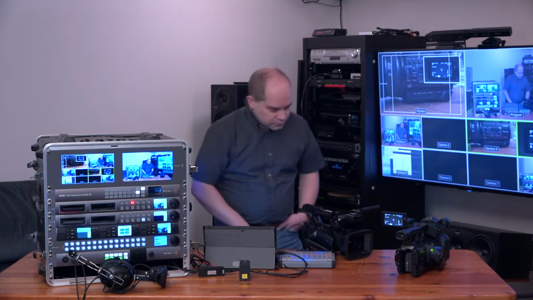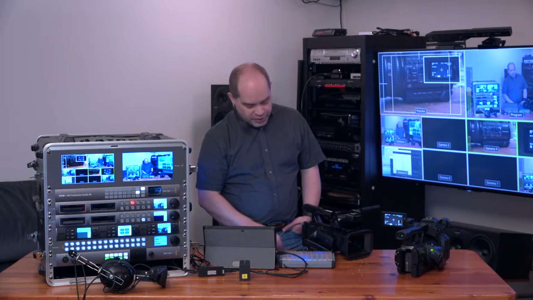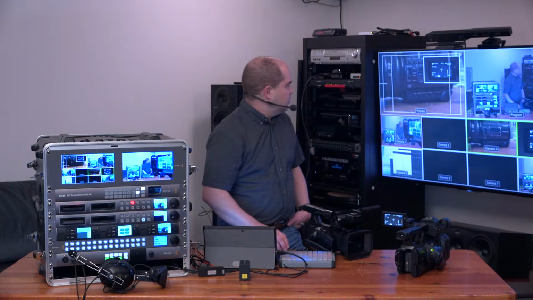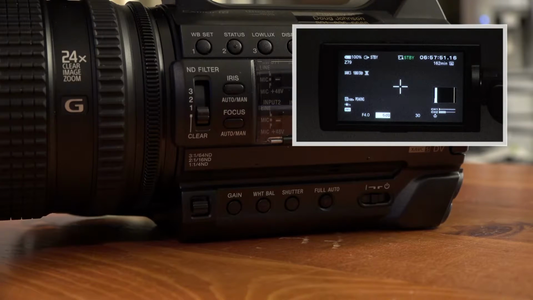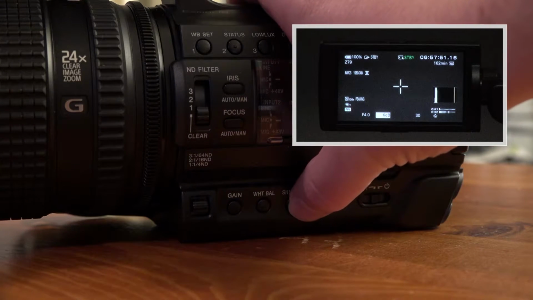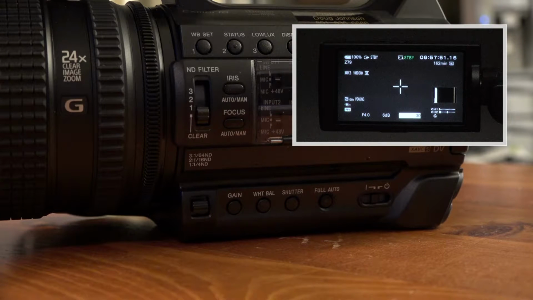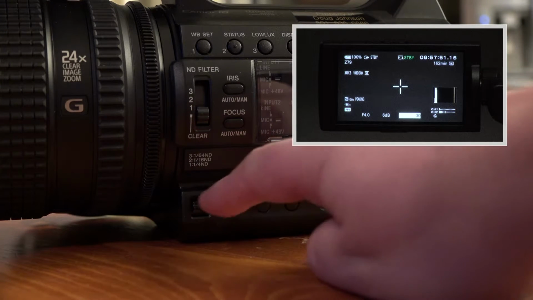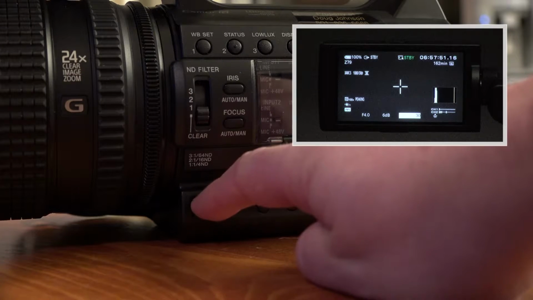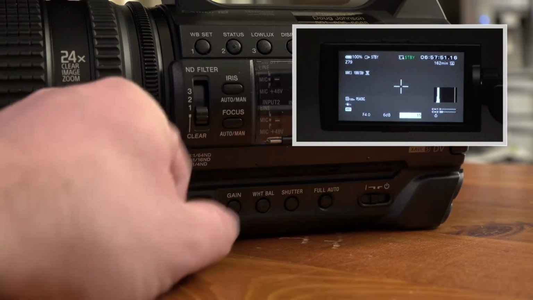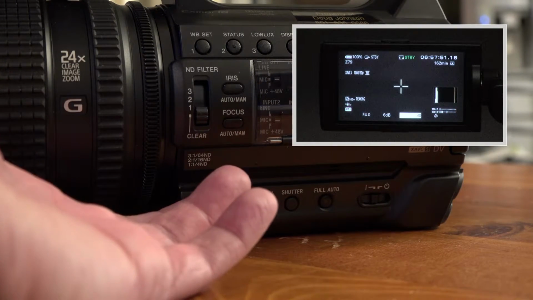All right. So the next thing that affects the exposure is the shutter speed. So as we go back and look at the camera here, if we want to adjust the shutter speed, what we'll do is press the shutter button. That will highlight the shutter option, and then we can use this up-down control right here to adjust the shutter speed. For most of the events that we do, we'll probably stay with a shutter speed of approximately 1/30th of a second when we're shooting indoor.